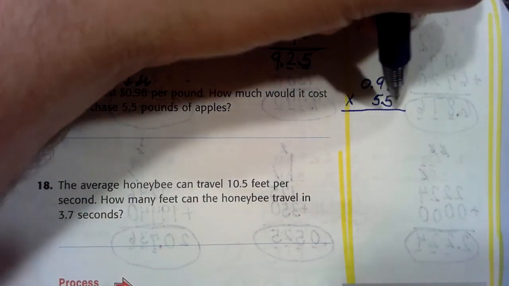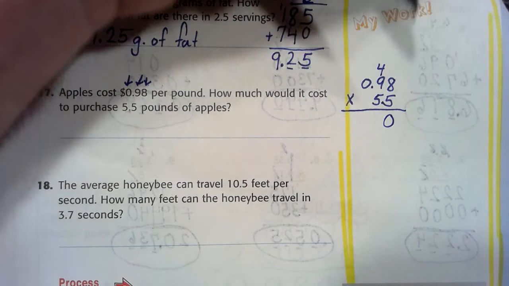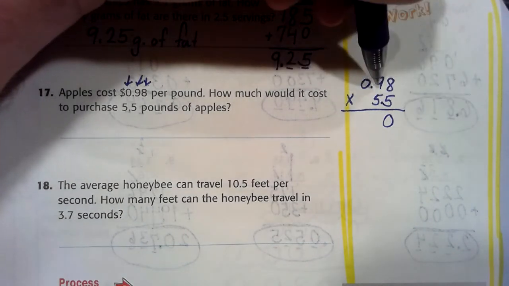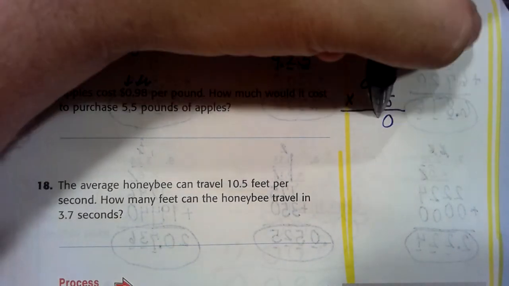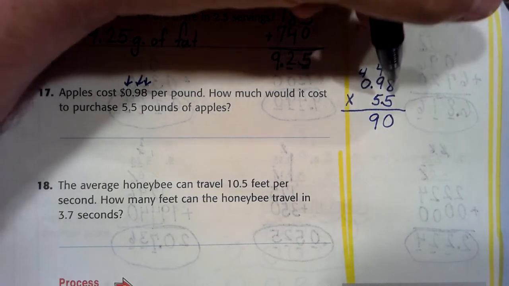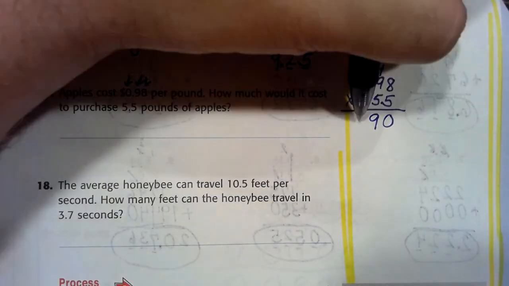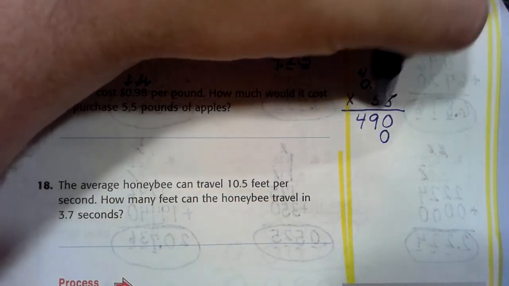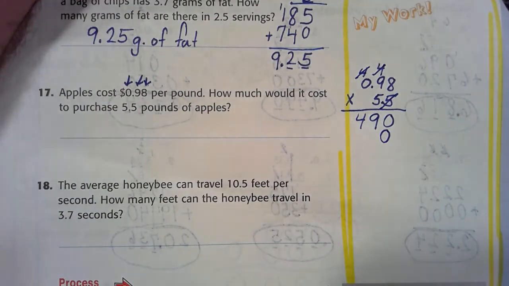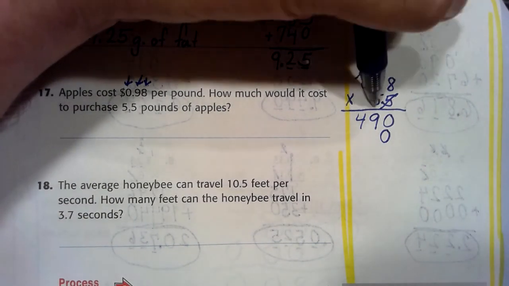So we say 8 times 5 is 40. Carry the 4. 5 times 9 is 45. 45 plus 4 is 49. Put the 9 down here, carry the 4. 5 times 0 is 0. Add that, you have a 4. Get rid of these guys because we used them up already. And now we just have these problems here.